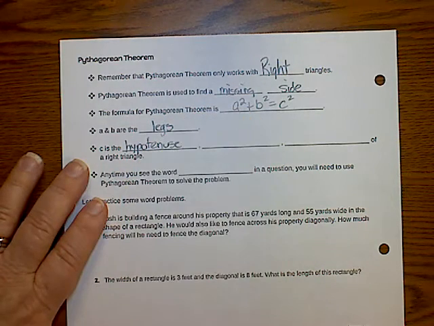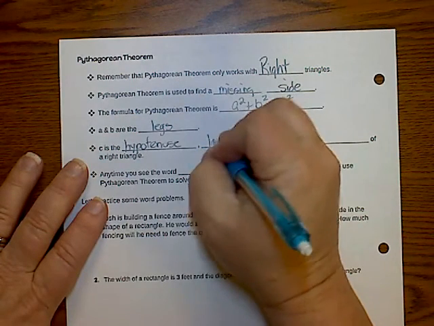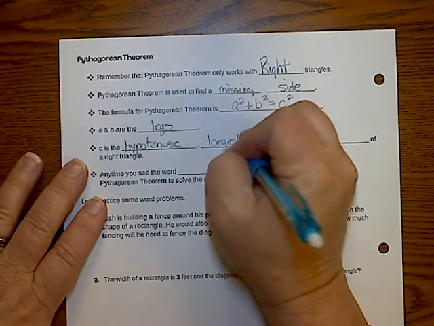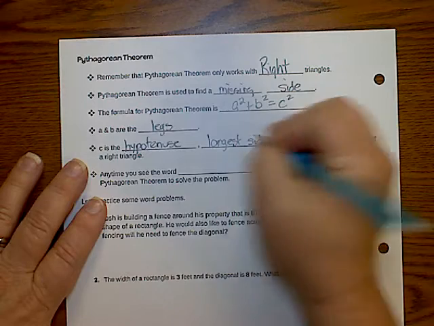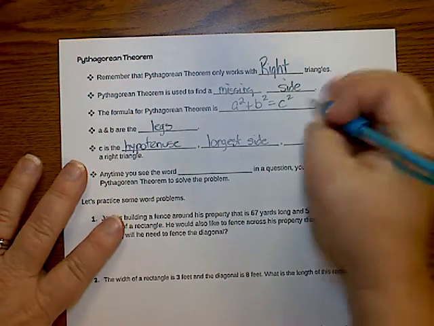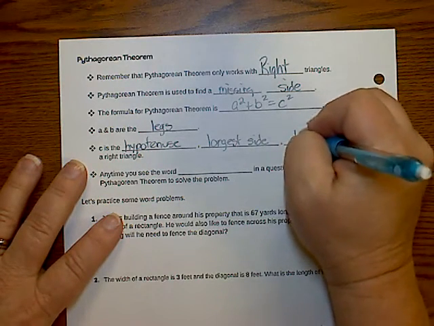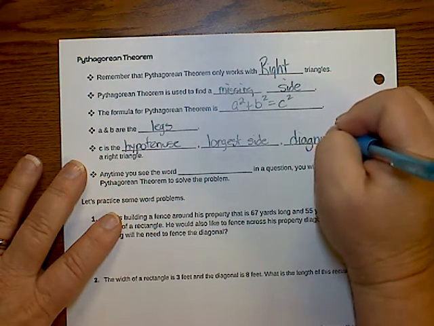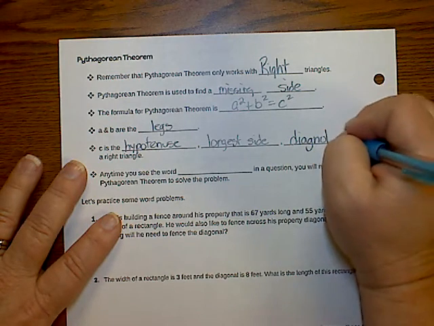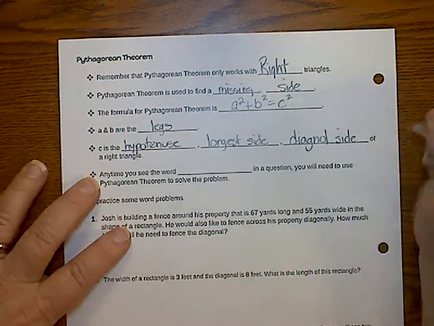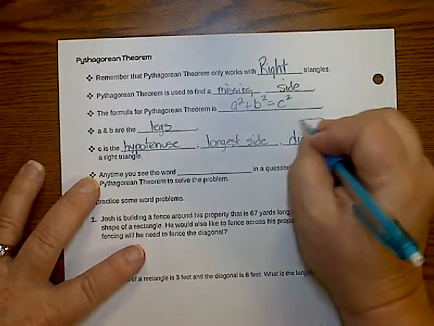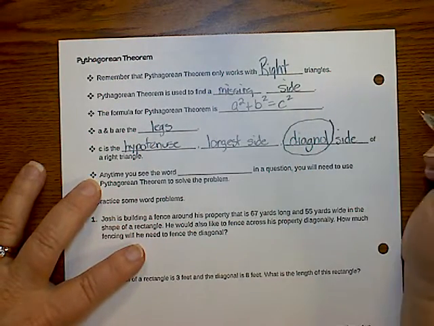You can hear it called the longest side. You can also hear it referred to as the diagonal side of a right triangle. This is a key word right here.